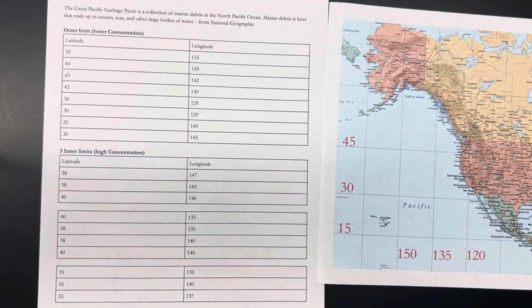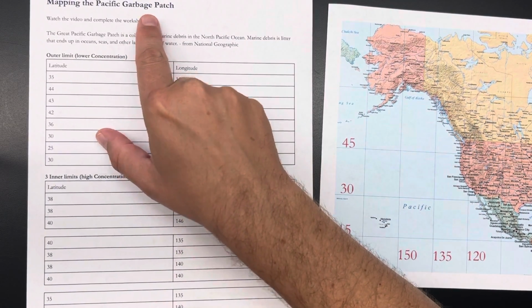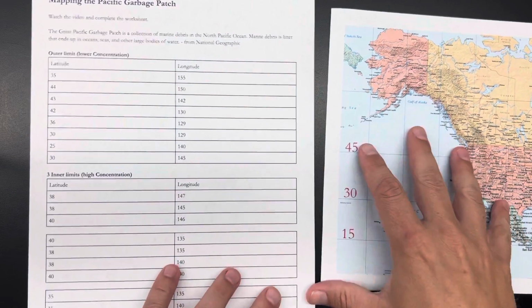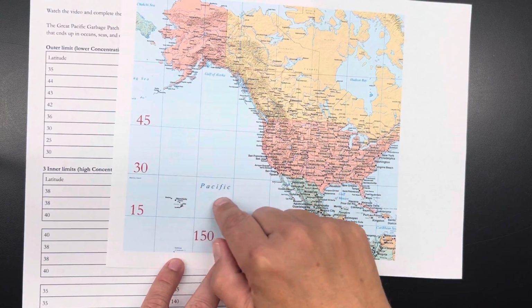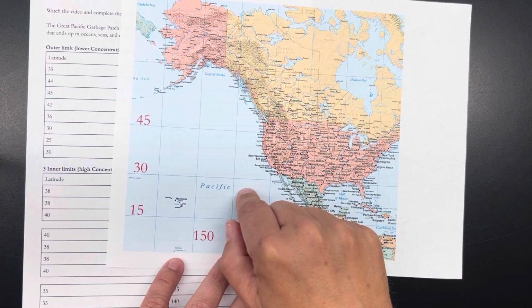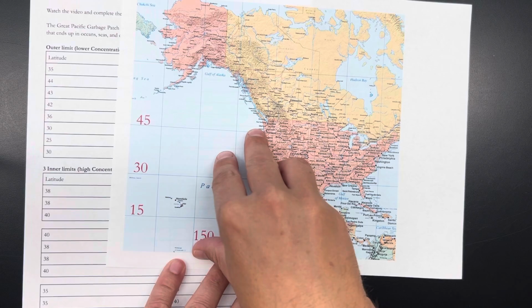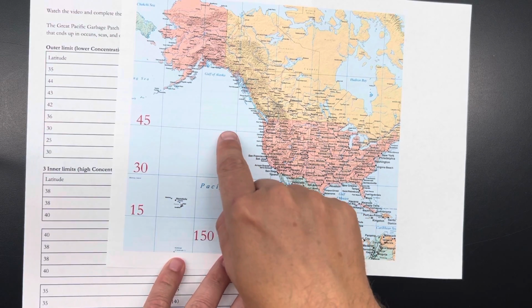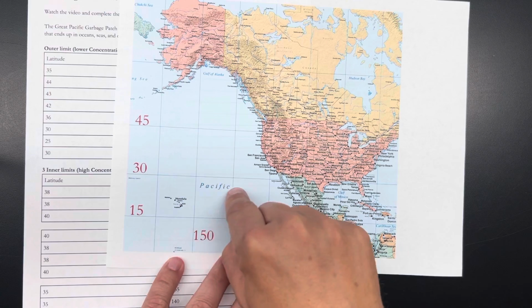Good morning. Today we are going to map out the rough boundaries of the Pacific Garbage Patch. We've been talking about that this week. Now, it's important to remember with the Pacific Garbage Patch, there's no specific boundaries. We have some concentration boundaries, but we can find trash and debris everywhere in the oceans. It's just there's a high concentration in this area of the Pacific because of the currents.